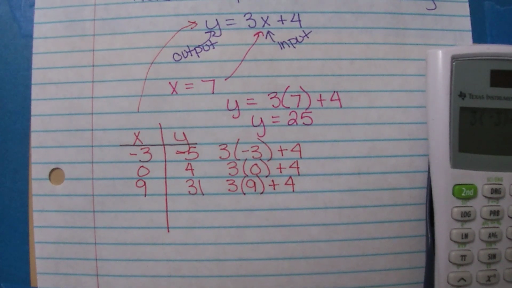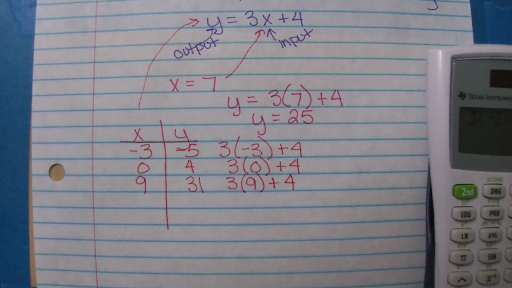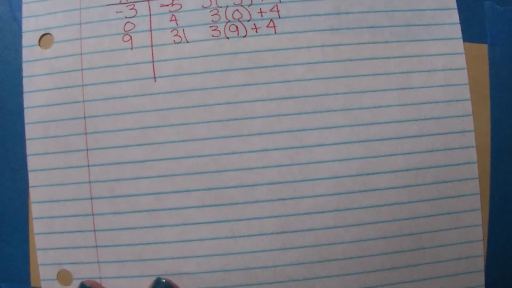Okay, and so you have problems in Aleks that are just asking you to complete the table by plugging that in multiple times, right? We just do that in a calculator. Now, sometimes instead of it being written as a function rule, we also have this fancy way that we can write it that's called function notation.